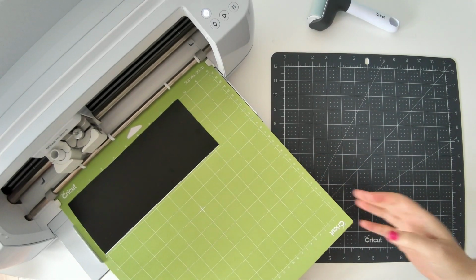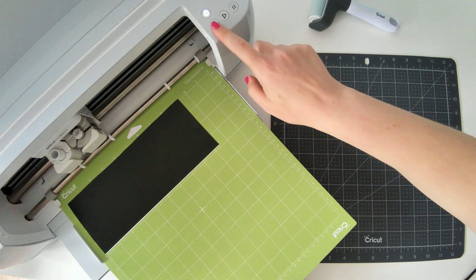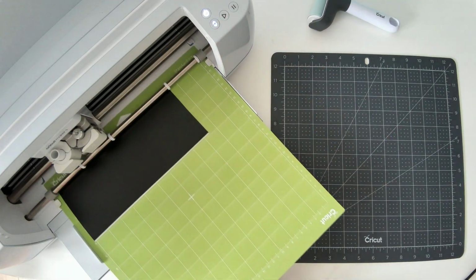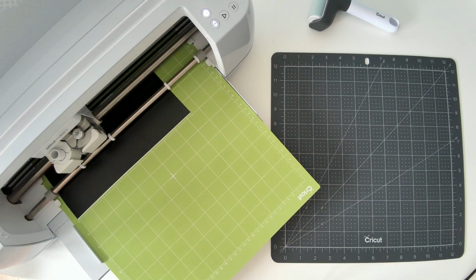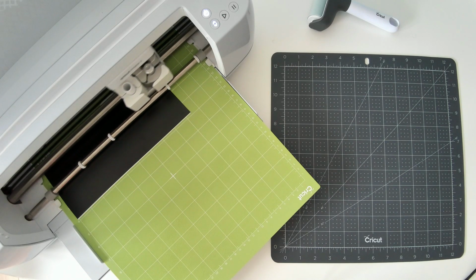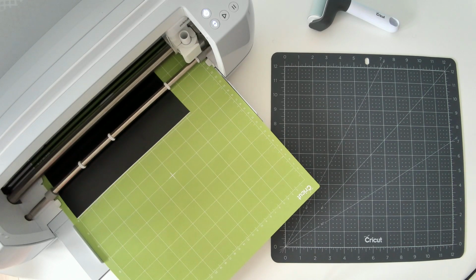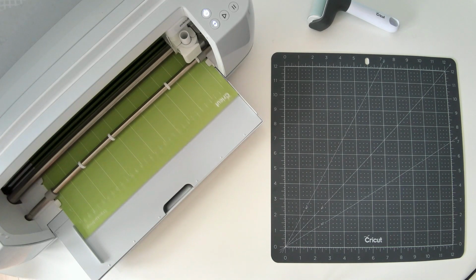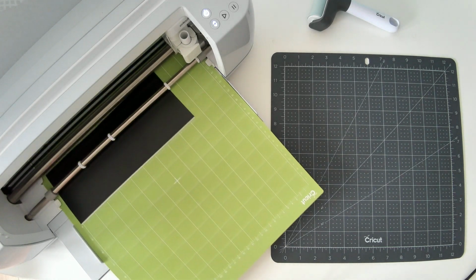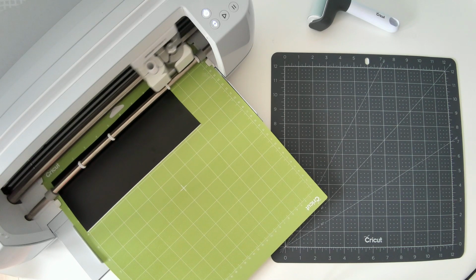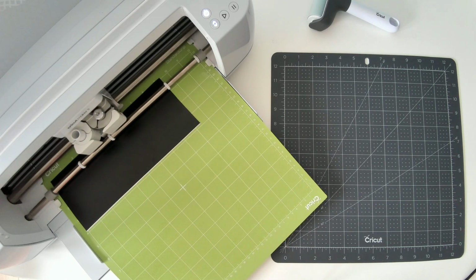So just a gentle hold and then press your load button. Once it's slid under, you can let go and let it calibrate to check that everything is as it should be. Once done, press the go button.